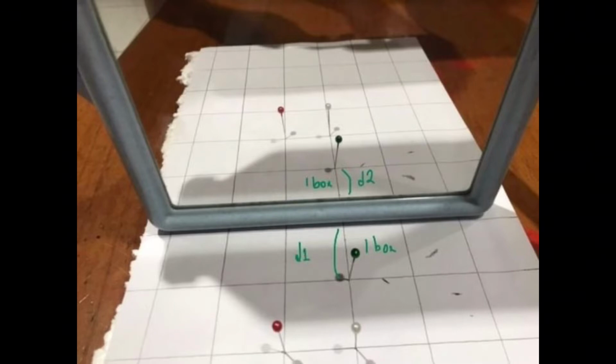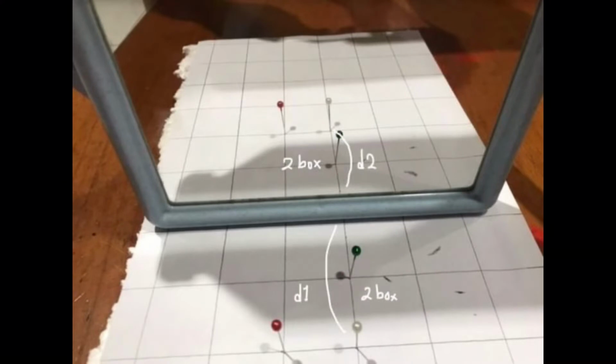Here, as you can see, the green pin is 1 box away from the mirror, and the same goes for the image, which means they both equally have the same distance. Procedure 4 is to repeat procedure 3 again with the other 2 pins.